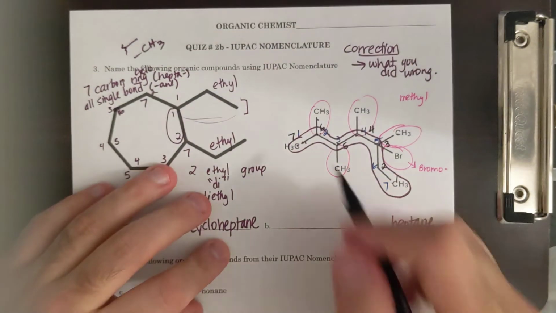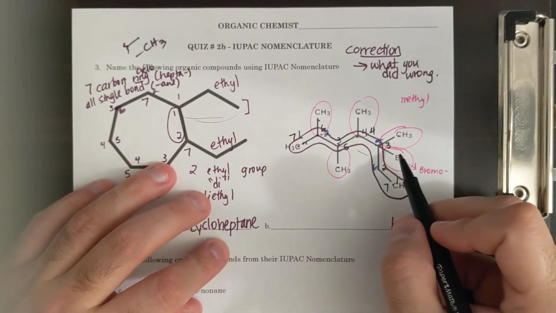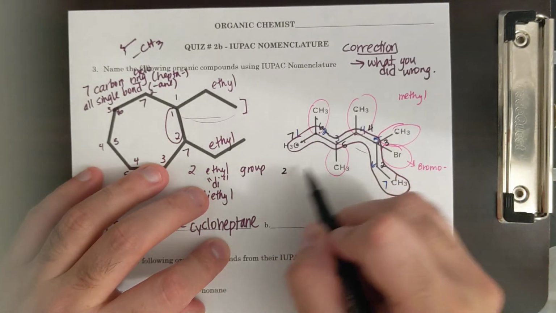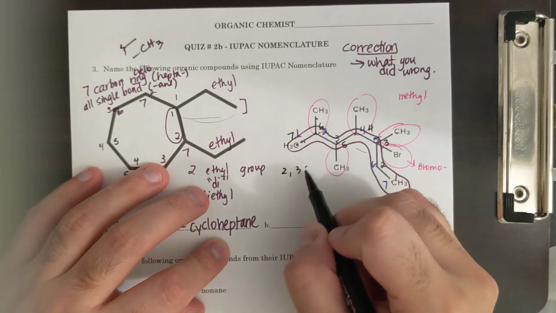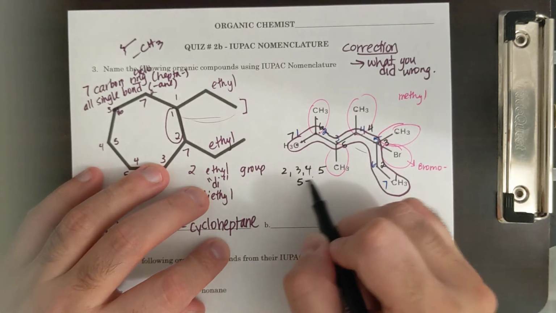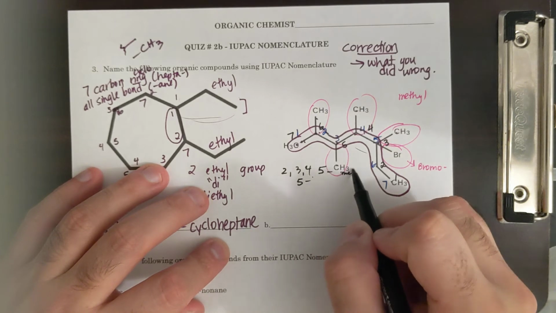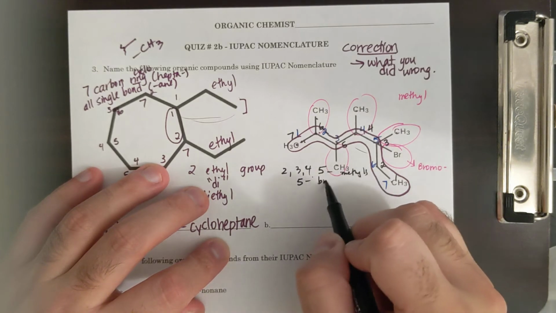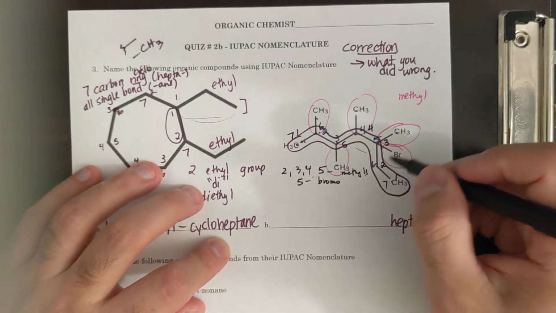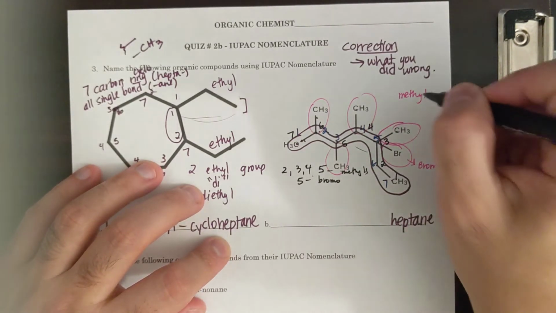And so now I got to figure this out. If I go from left to right, the way that I'll be using these numbers for substituents would be 1, 2, 3, 4, 5 with the methyls, and then 5 bromo. Or I'll go the other way. I'll be doing 1, 2, I'll have 3 with the bromo.